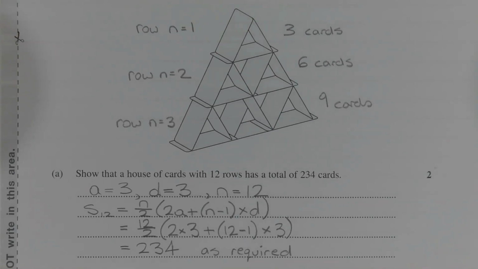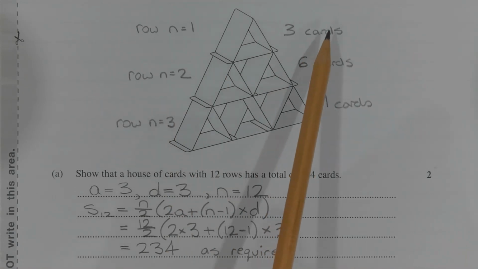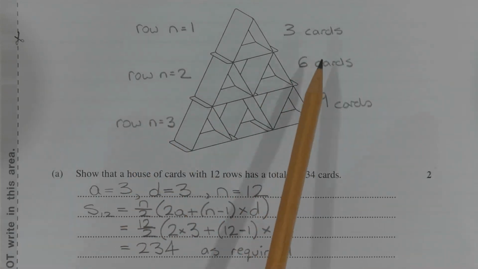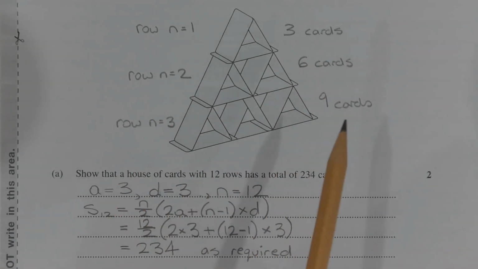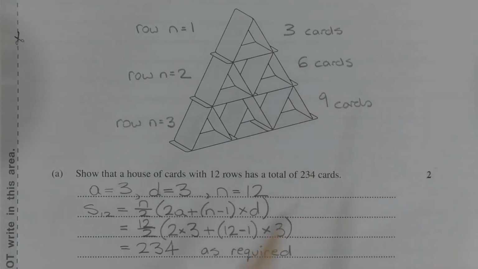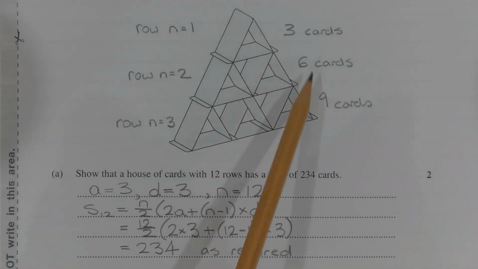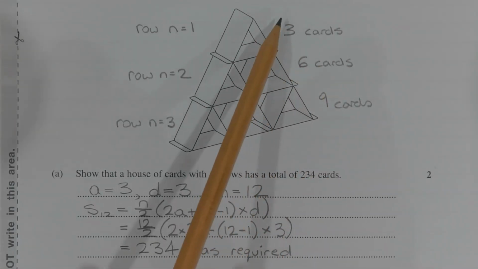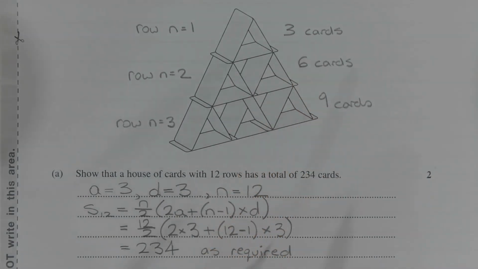The house of cards can be modelled as an arithmetic series. In the first row, we have 3 cards. In the second row, we have 6 cards. In the third row, we have 9 cards, and so on. So the sum of this series is 3 plus 6 plus 9, and so on. Now the common difference is 3, so 6 minus 3 is 3, 9 minus 6 is 3, and so on. And the first term is 3.